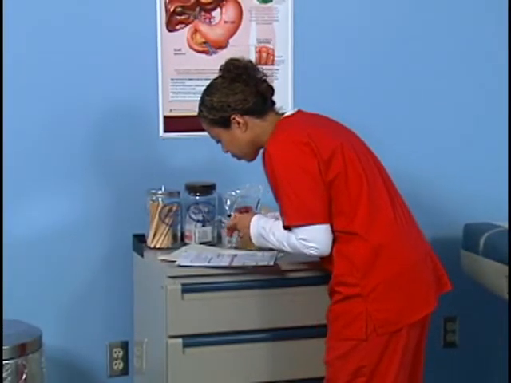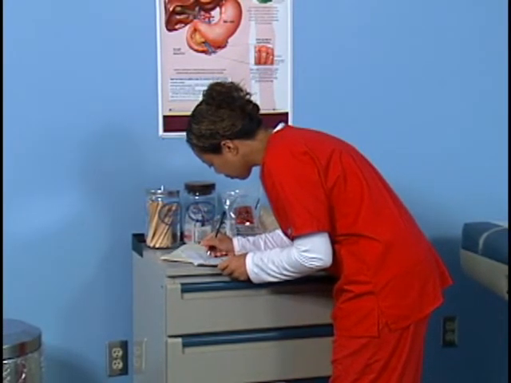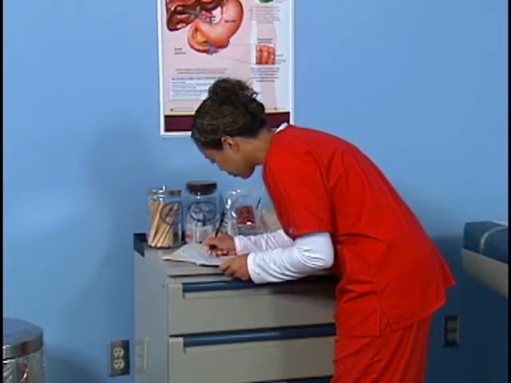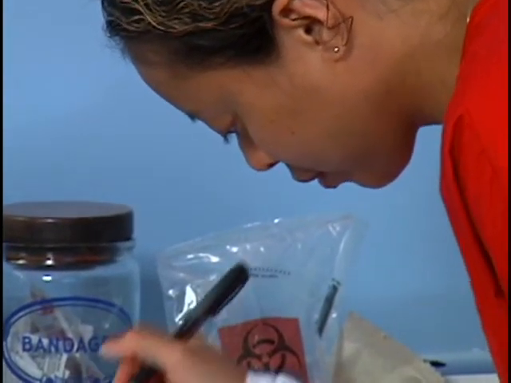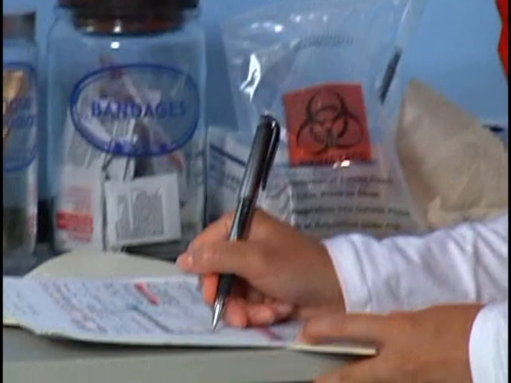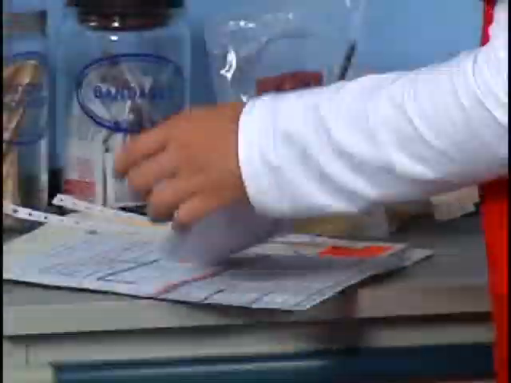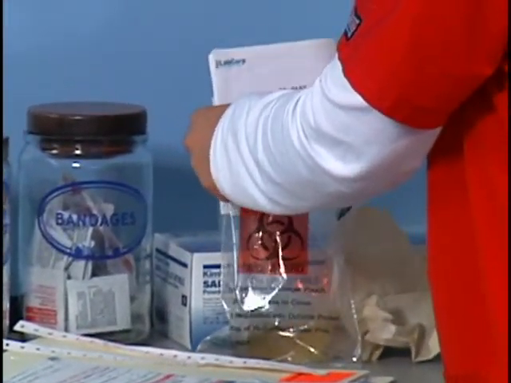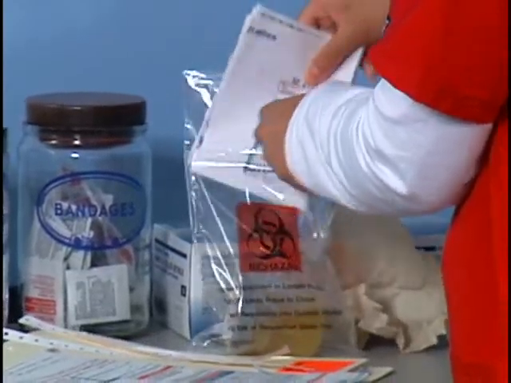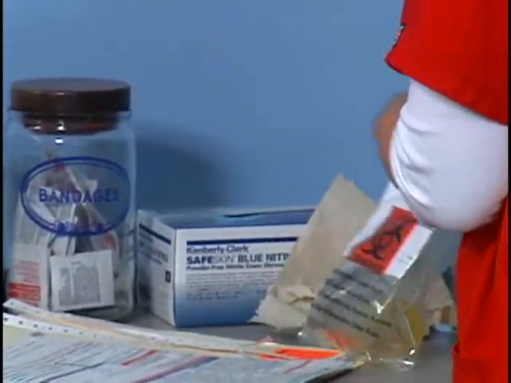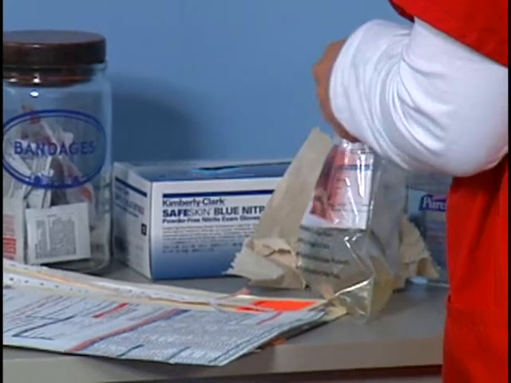The urine specimen is being sent to an outside laboratory for culture and sensitivity. You must complete a laboratory request form to accompany the urine specimen. Place the urine specimen and the request form in a biohazard specimen bag. Preserve the specimen by placing it in the refrigerator for pickup by a lab courier.